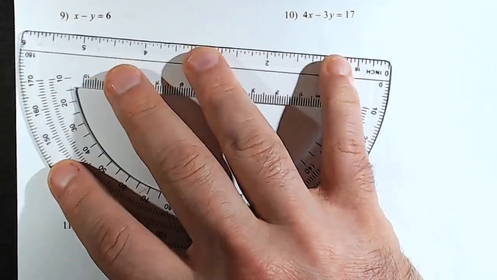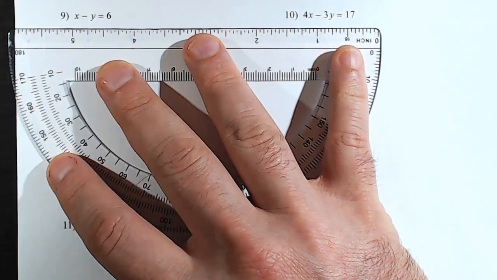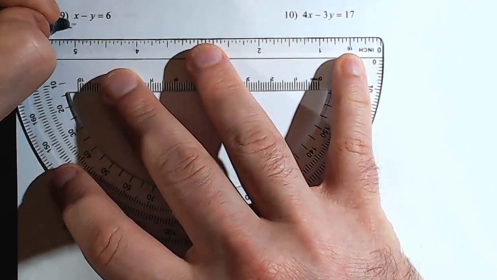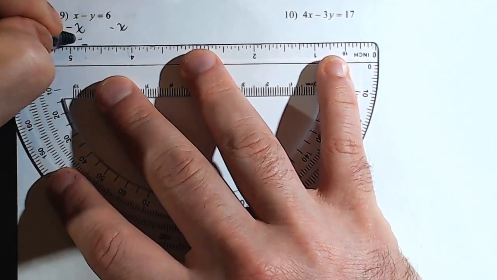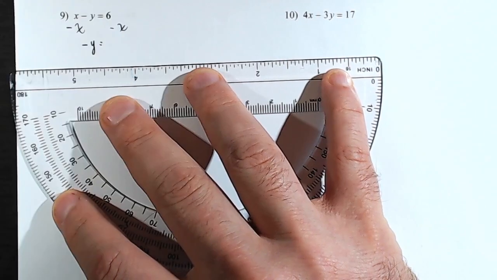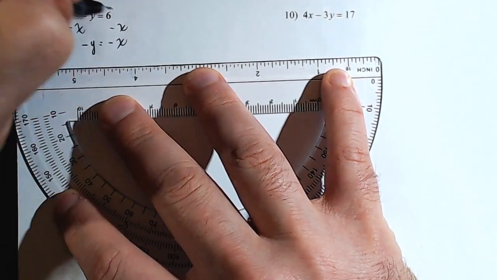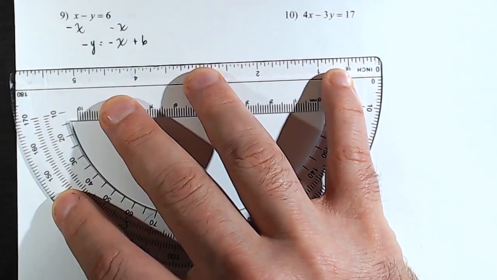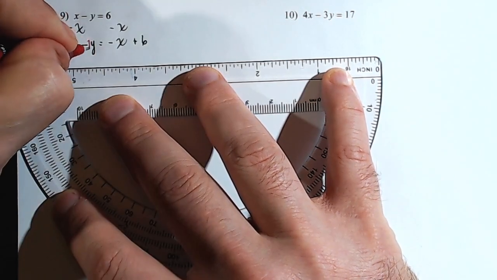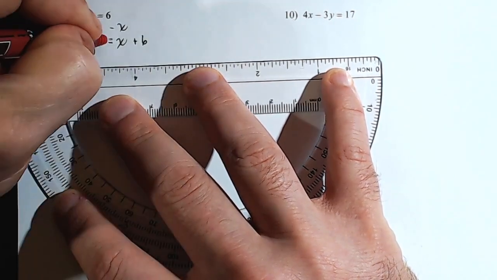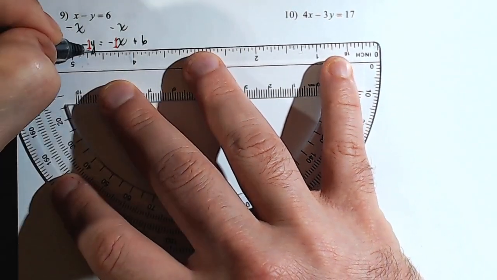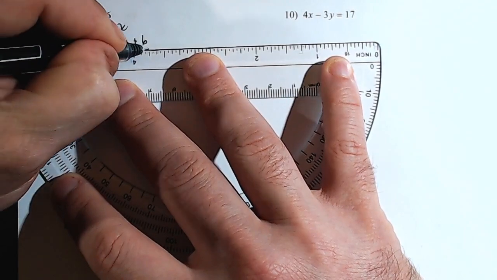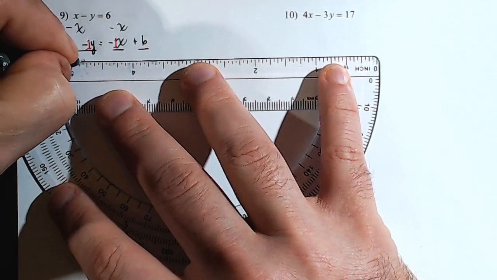Number 9, x minus y equals 6, minus x on both sides. You have negative y equals negative x plus 6. Now this one's a little bit interesting because you got to put a 1 here in front of the y and a 1 here in front of the x. And you'll go through, so you know what to divide through by. You're going to divide through each term by negative 1.